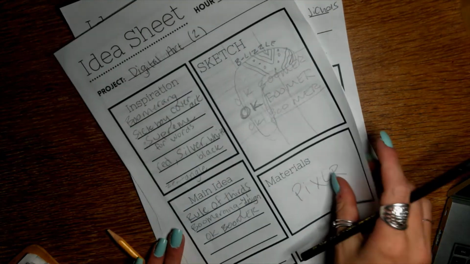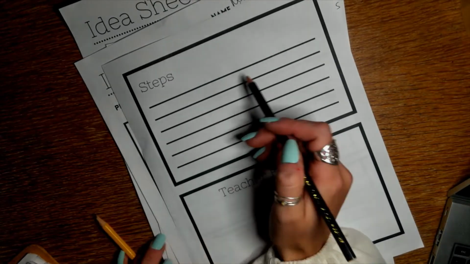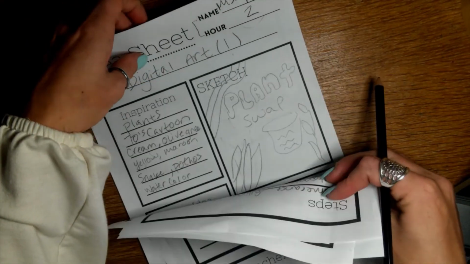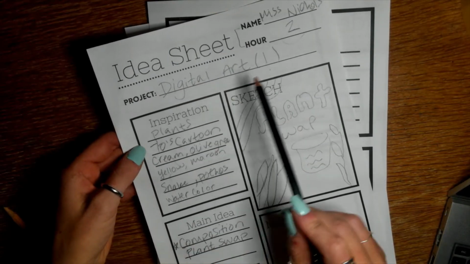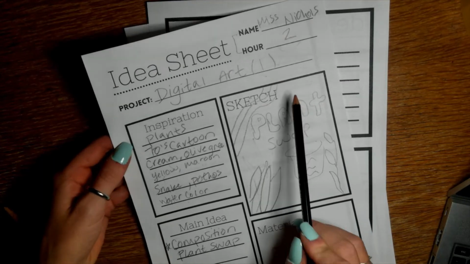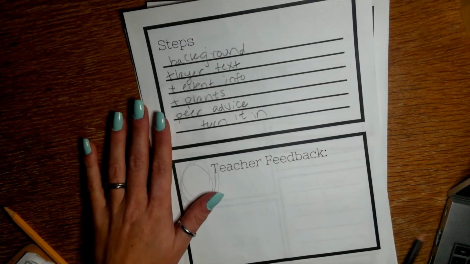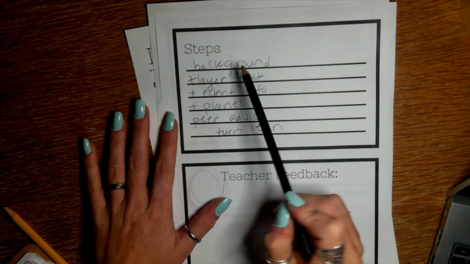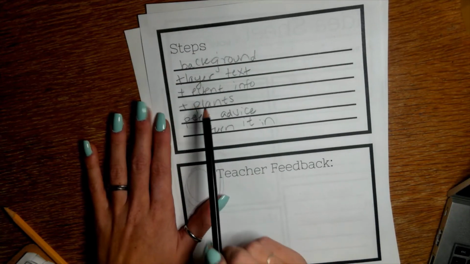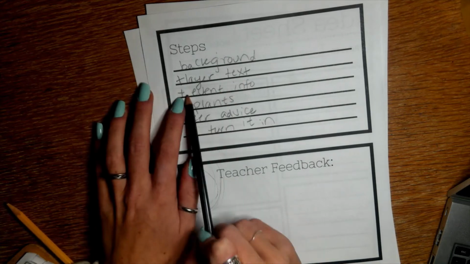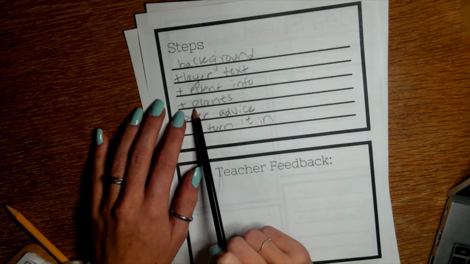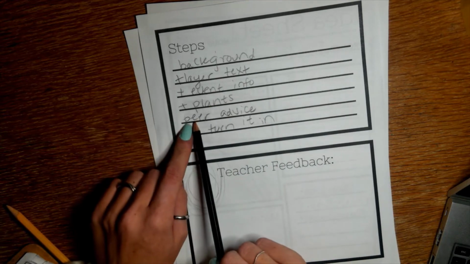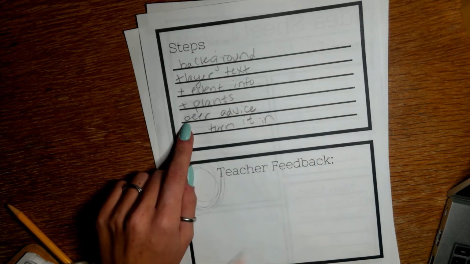When you do finish this, you flip it over and you will write out your steps. For the sake of time, I will show you some steps. Earlier, I demonstrated number 1, which was event poster. Shocker, guys, it was about plants. And I wrote out my steps. So I was going to start by making my background. I was going to add another layer for my text. I was going to add another layer for my event info. I was going to add another layer to make my plants. And then get my peer advice.